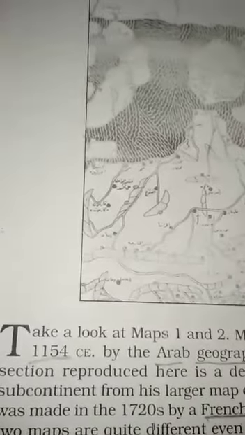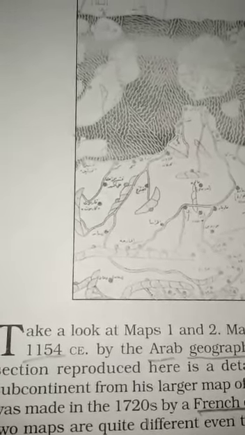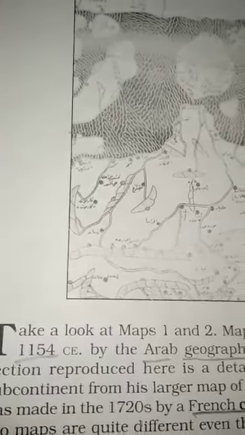But this India map was borrowed from the larger map of the world. Compare this with the first map, and you see map 2 also here on the page.